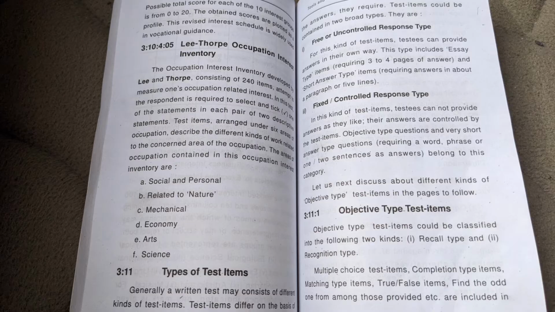If you take essay type questions, if a question is asked, you can write in your own words with a proper understanding to 3 to 4 pages. If you take short answer type, even that you can write maybe to 5 lines, like that you can write. So there is a flow, there is no control. You are allowed to be free. Like you can write whatever comes to your mind related to the topic.